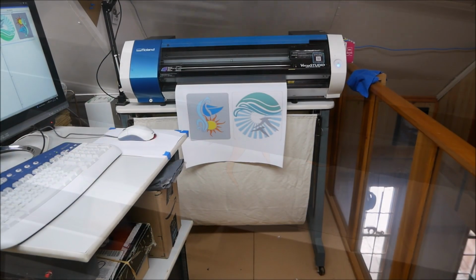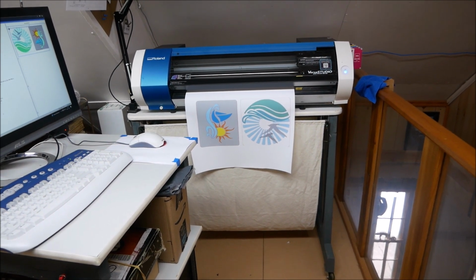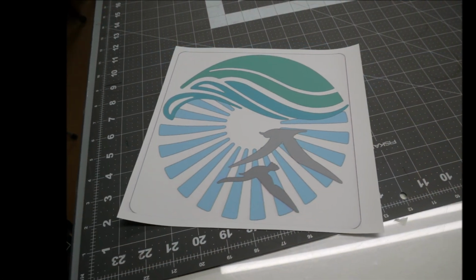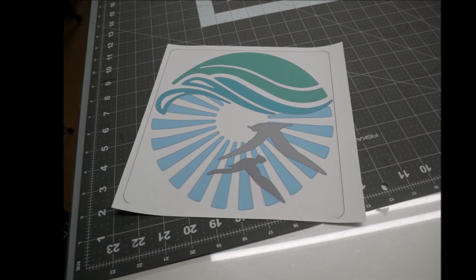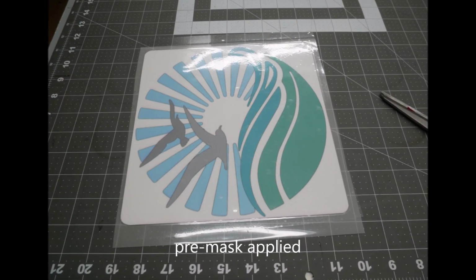You can see here the images were pulled back into the printer and the printer cut them out, so they're ready now to be weeded. The lineup here is to get that print weeded, get it pre-mask applied, and get it ready for the heat transfer.